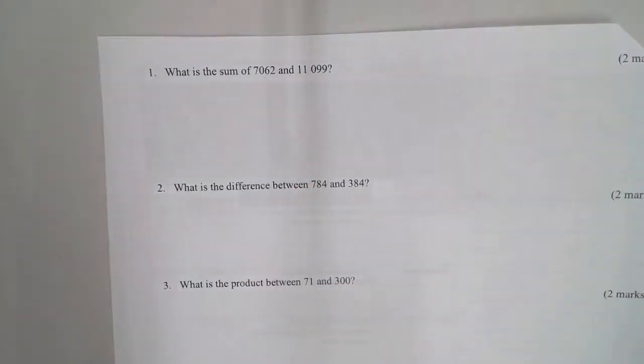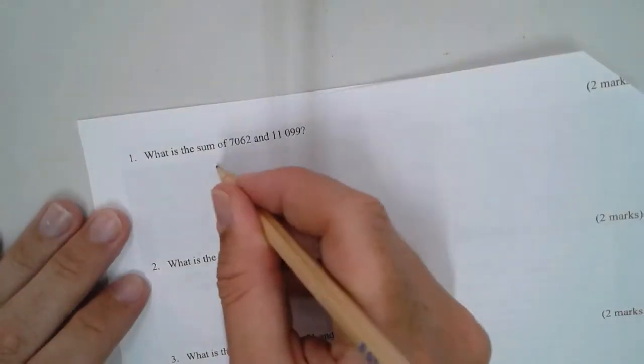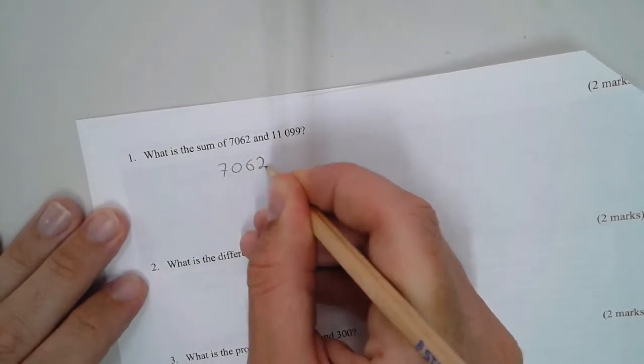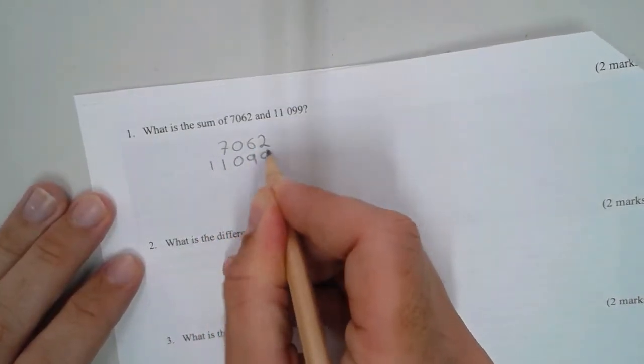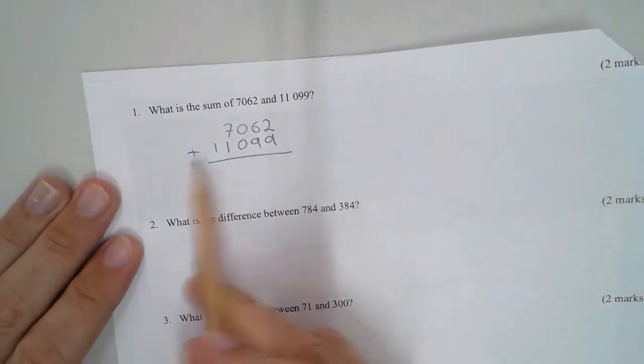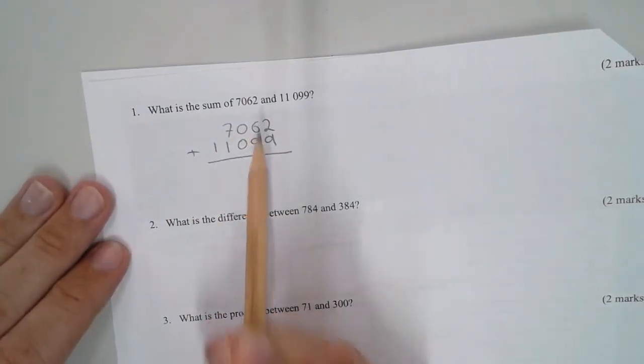Well, the sum means addition. So we're going to set up an addition sum. And remember, place value is important. So that's 7,062 and 11,099. And you always want to do a line underneath to differentiate between the question and where you're answering.